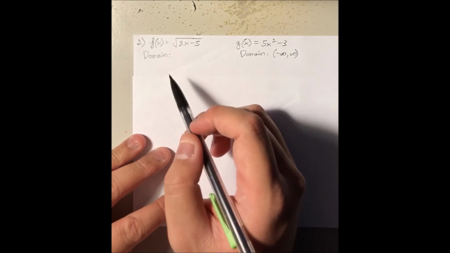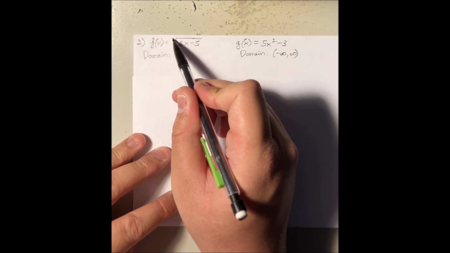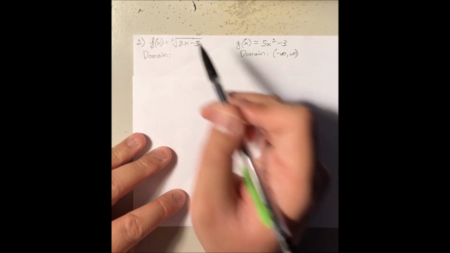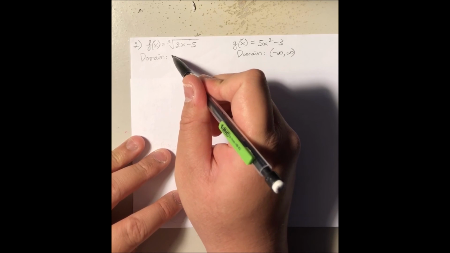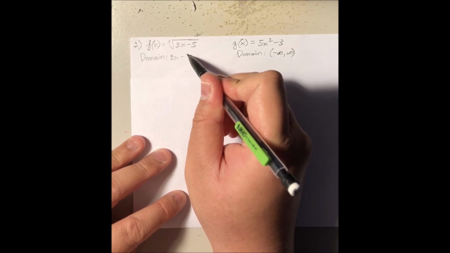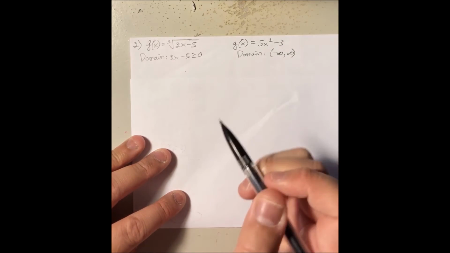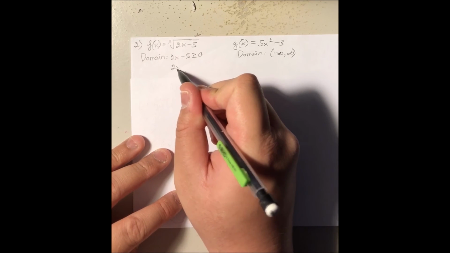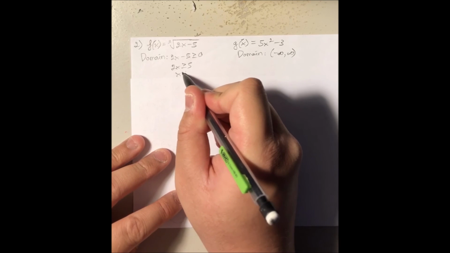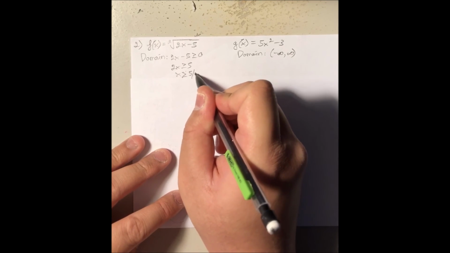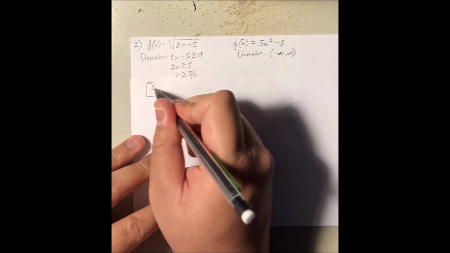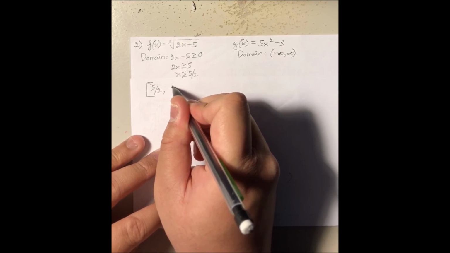But for the function f, every time you have any even root, in this case the second root, which is a square root, you take the inside, which is 2x minus 5, and you set it greater than or equal to 0. Now, when we solve for x, we get 2x greater than or equal to 5, so x is greater than or equal to 5 over 2. So in interval notation, the domain of the function f goes from including 5 over 2 all the way to positive infinity.